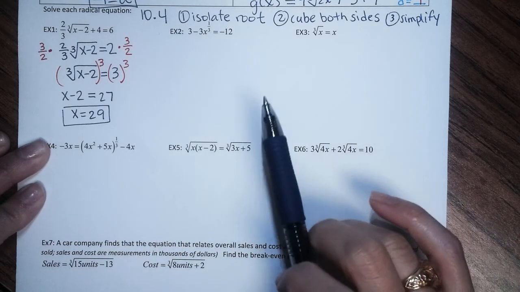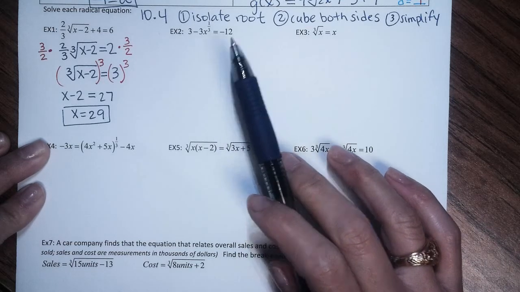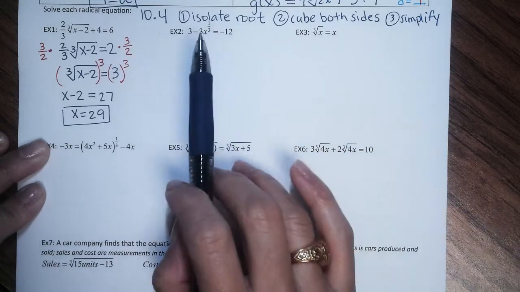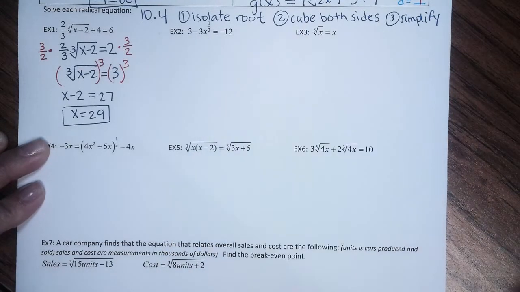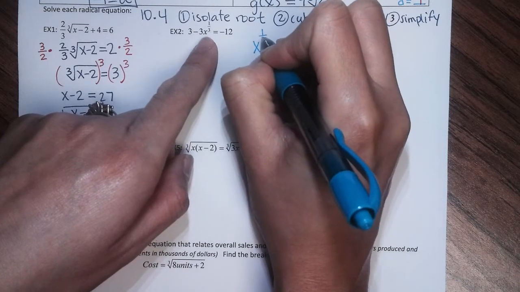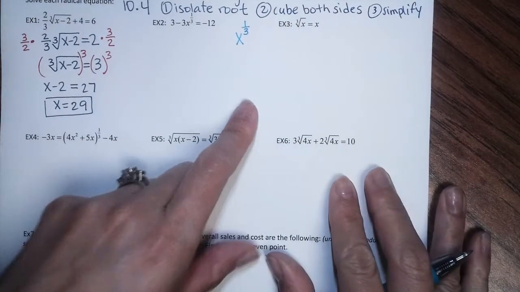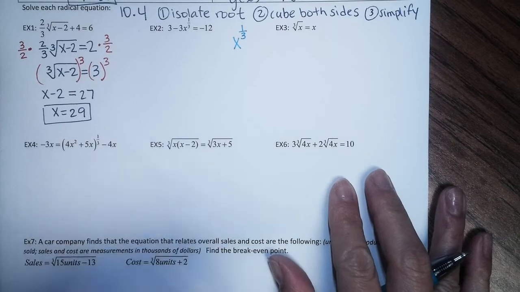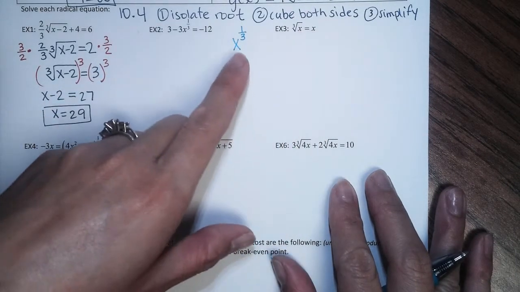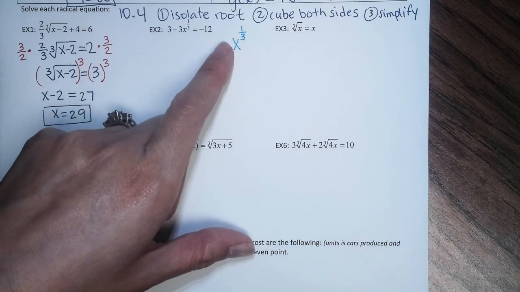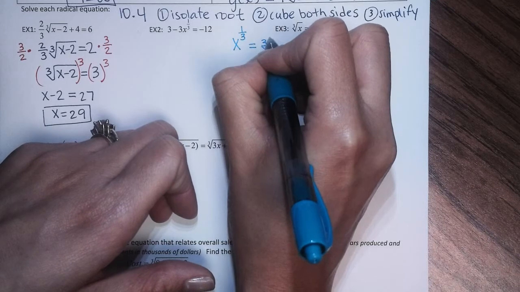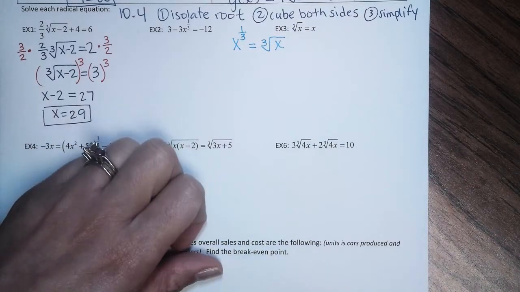The last thing you need to know about these solving cube roots is this notation here. Anytime you see an x raised to the 1/3 power, we're going to do a whole unit on these fractional exponents, but all you need to know for now is when you have an exponent of 1/3, that's the same thing as the cube root of x. You need to know that.